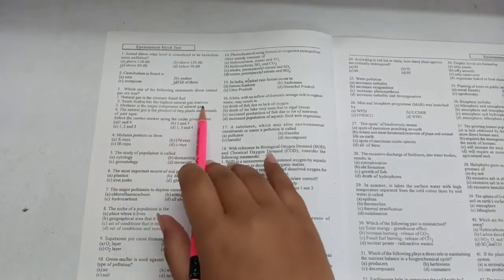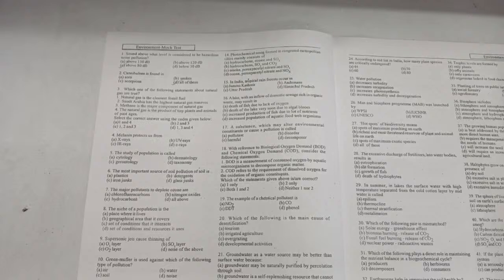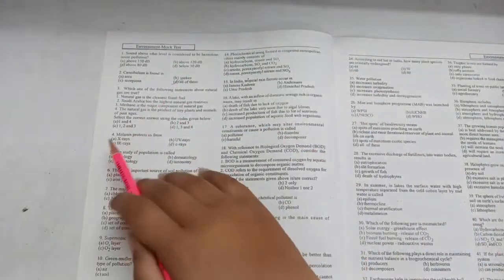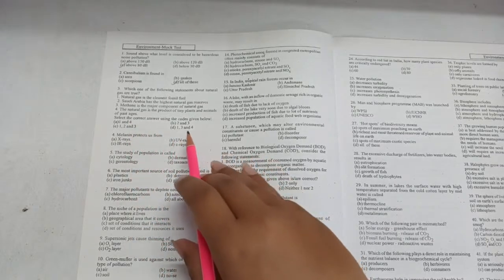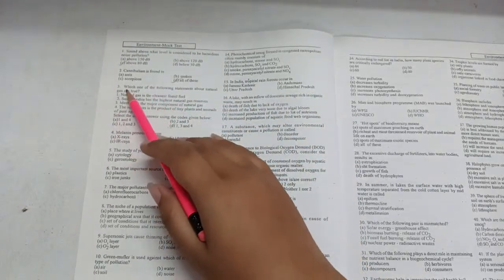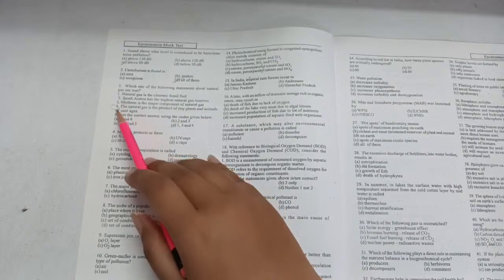Saudi Arabia has the highest natural gas reserves. Methane is the major component of natural gas. The natural gas is the product of tiny plants and animals of past ages. Select the correct answer using the codes given below. The answer is D, 1, 3 and 4: natural gas is the cleanest fossil fuel, methane is the major component of natural gas, and natural gas is the product of tiny plants and animals of past ages.